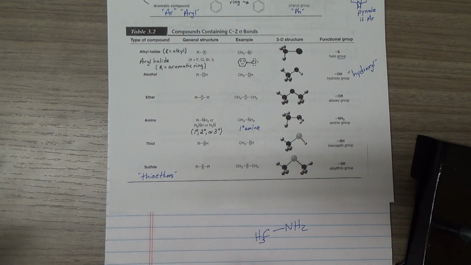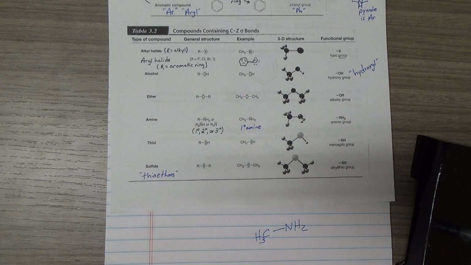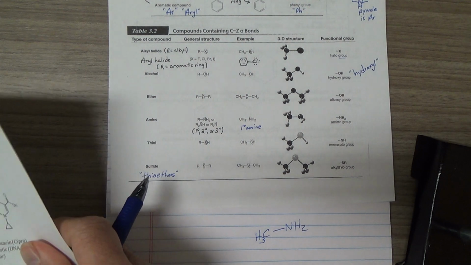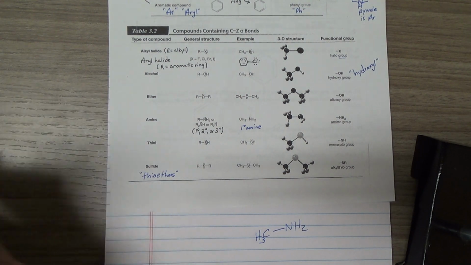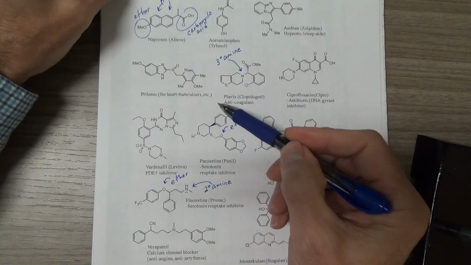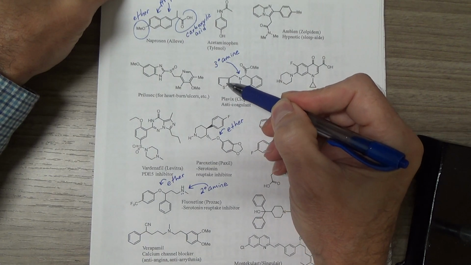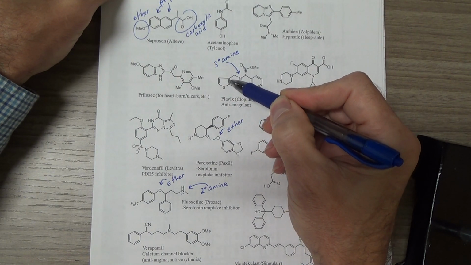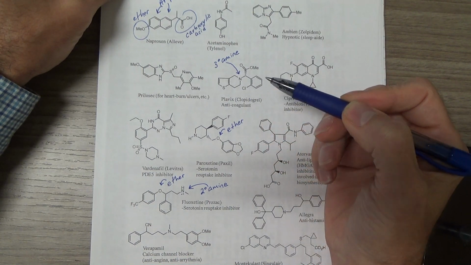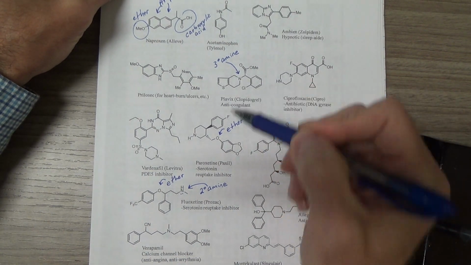And thio, I think it comes from Latin. Ultimately, it means sulfur. If you look over here, Plavix has this ring here. That's called a thiophene ring. And when you hear the thio, you hear that it's a ring with sulfur.